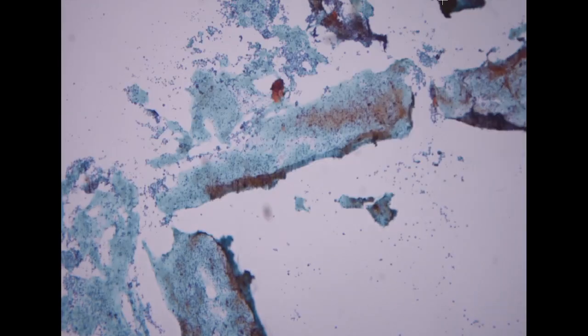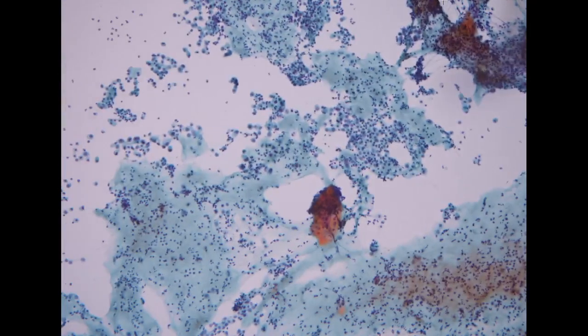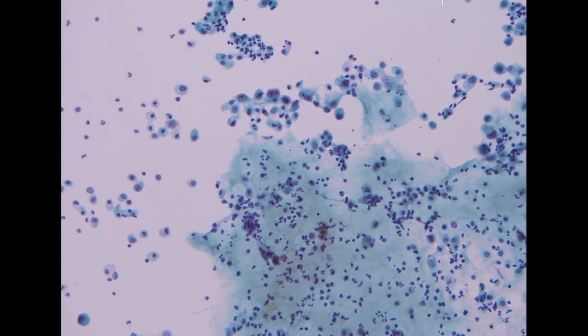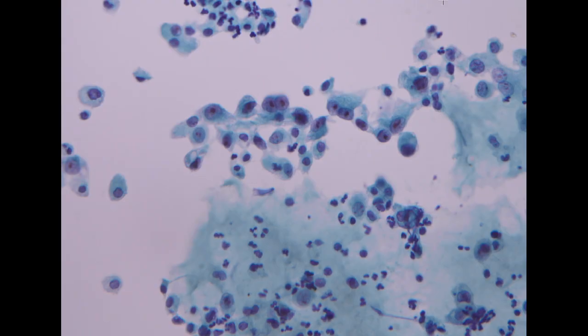So we have a couple of effusion specimens that had immunostains. The first one is a pleural effusion from a patient with a history of renal collecting duct carcinoma, which is a high-grade renal cell carcinoma. The specimen had a quite proteinaceous background, and there were scattered cells with enlarged nuclei and very prominent nucleoli.